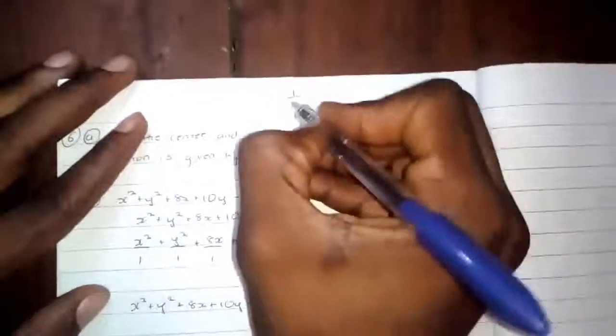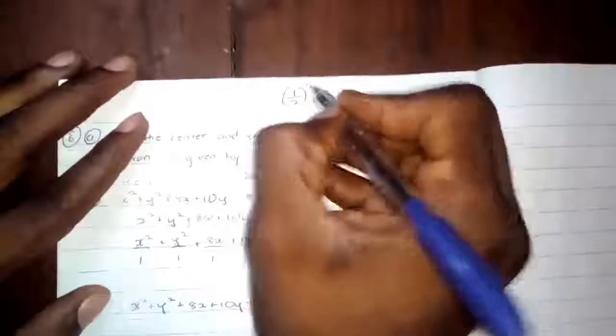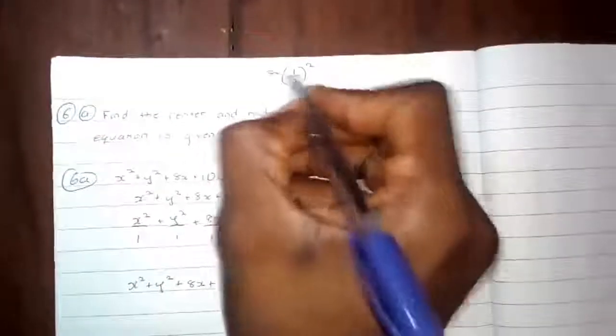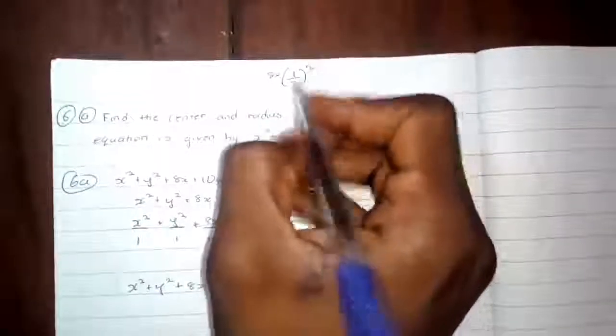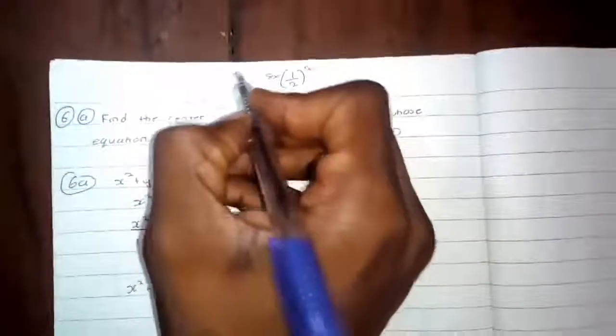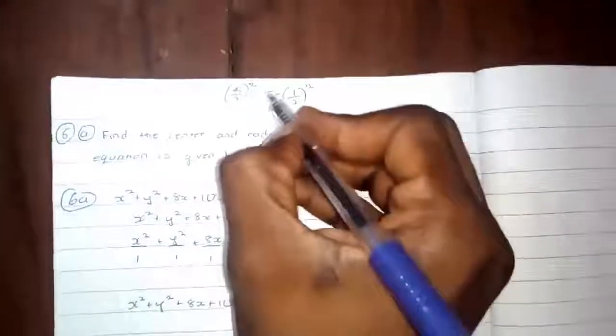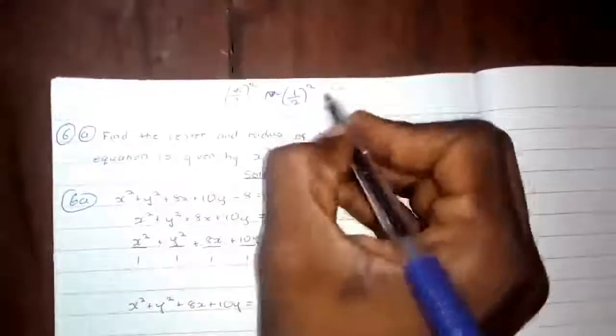Let's write it up here and explain what is meant by half squared the coefficient of x. This is half, 1 over 2, squared. The coefficient of x is 8, so it will be 8 times 1 over 2 in brackets raised to power 2. This will give us (8 over 2) all squared. The same thing goes for 10: it will be (10 times 1 over 2) all squared. So let's add it to both sides of the equation.